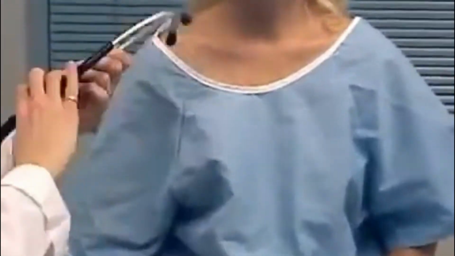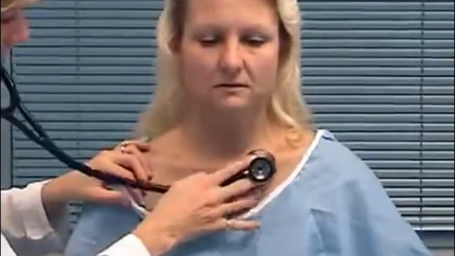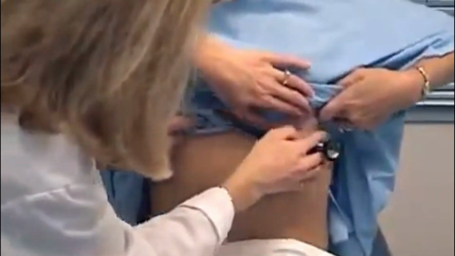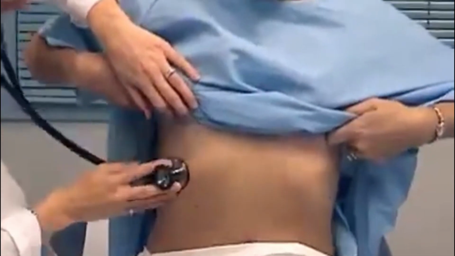Good. And now I'm going to auscultate the lung fields. Again, just take a nice breath in and out when you feel my stethoscope. Just have you pull your gown up. Good. Excellent. Okay.